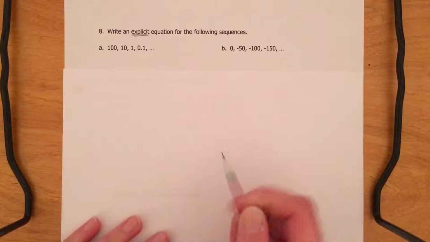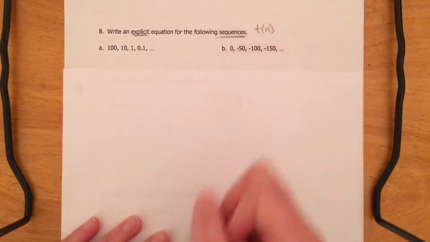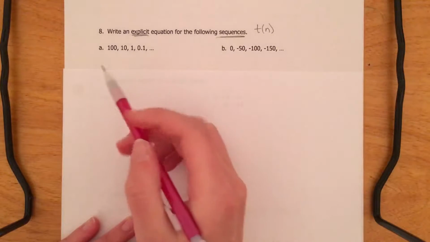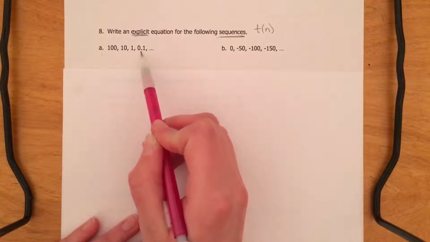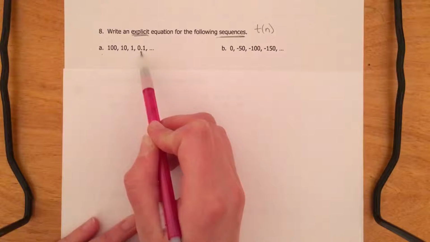So we're still doing t of n because it's sequences, so both of our equations are going to start with t of n, not the t of n plus 1 stuff. So let's first figure out what kind of sequences we're dealing with. For part A, I have 100, 10, 1, then 0.1. This sequence is not adding or something each time.